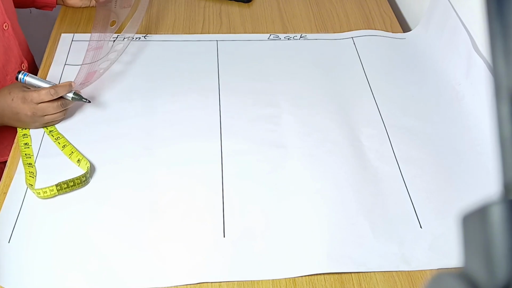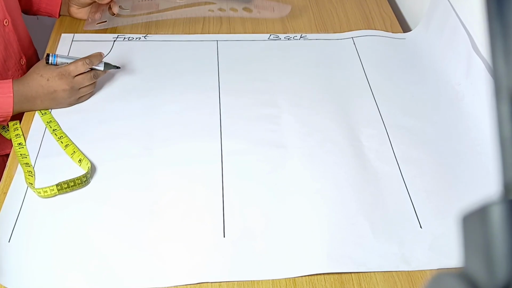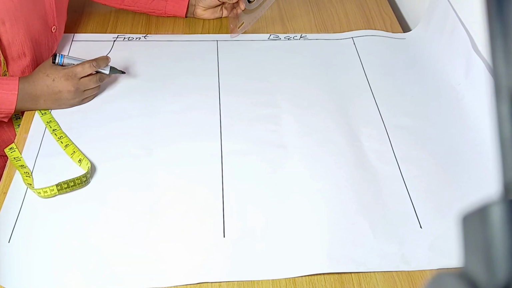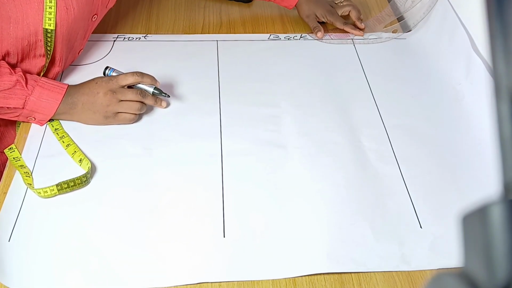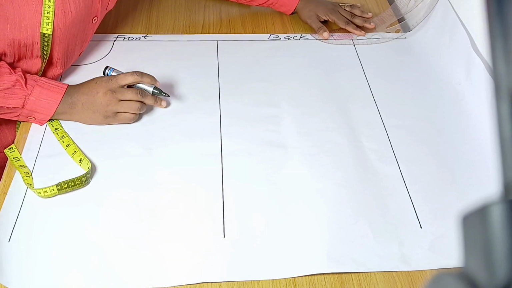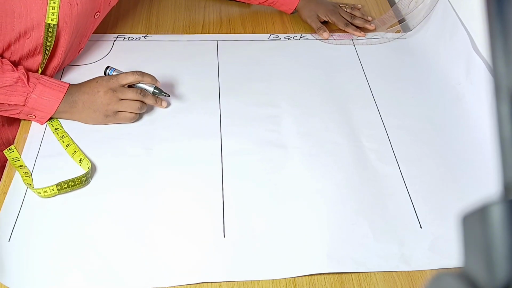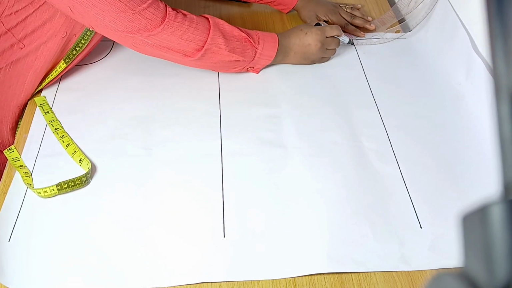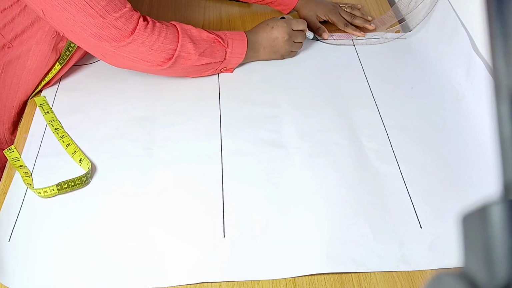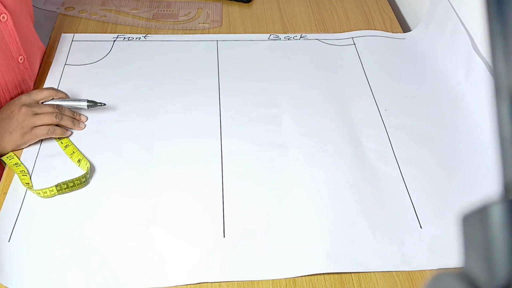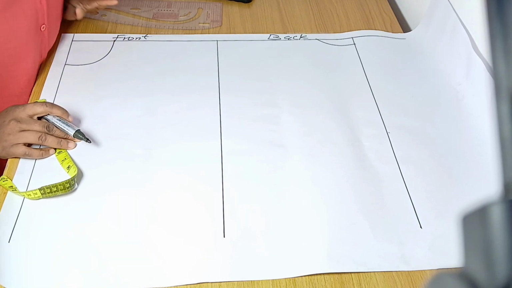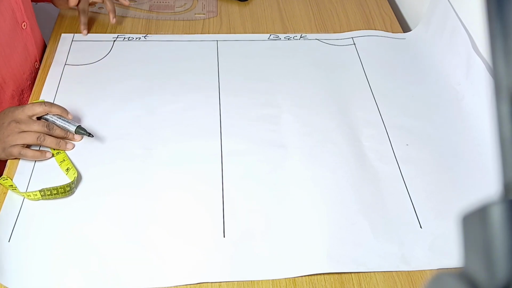Then when I'm done with that, I'll use my curve. If you look closely, I'm going to turn it over to the other side. Then I will connect both points that I already marked, which is my 3.3 inches for the up, then 1 inch for the down. I'll use my marker and connect it with my curve right now and show you guys how it will look. So this is it for the back. For now, we are done with the neck measurement for the front and back.